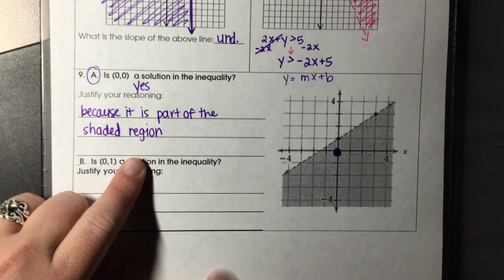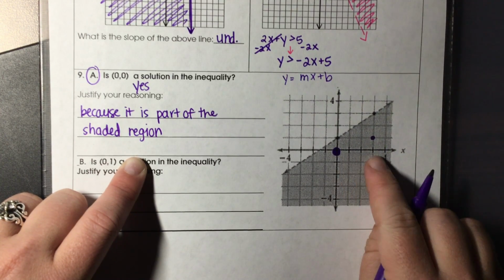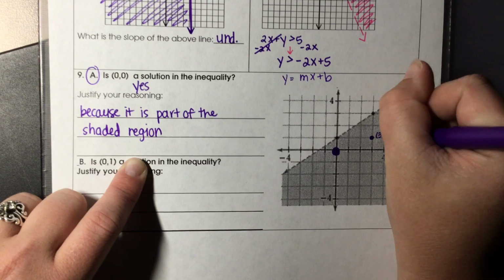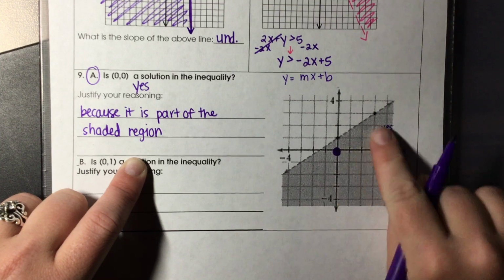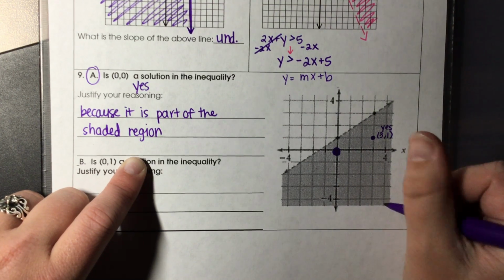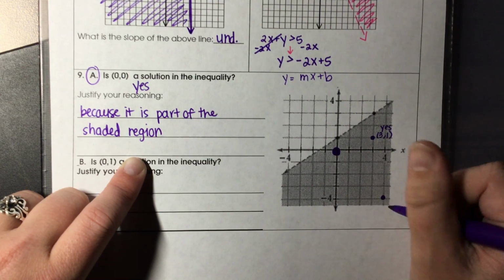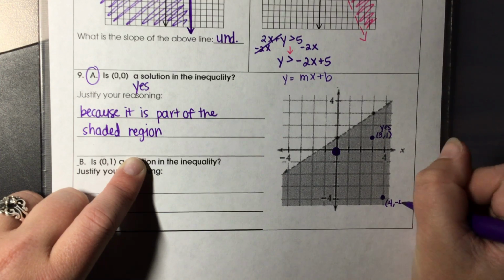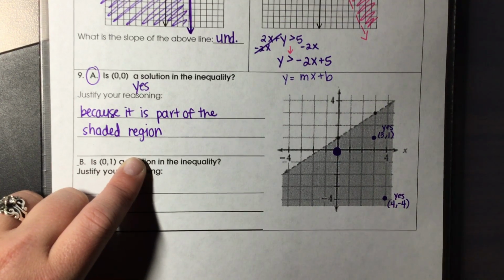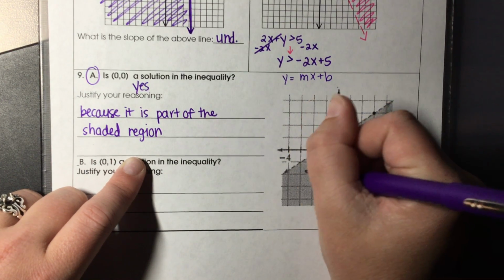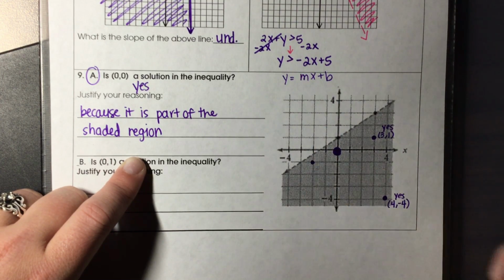Okay, I'm going to give you a couple of other examples that are part of this shaded region. If I talk about this point right here, I have 3, comma 1. This point would also, yes, be a solution because it is in the shaded part. If I talked about this point right here, I have positive 4, negative 4. Yes, once again, this is a solution. It is part of the shaded region. All right, if I talk about this point right here, I have negative 2, negative 1.